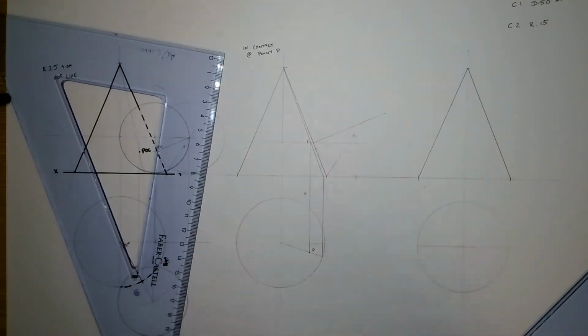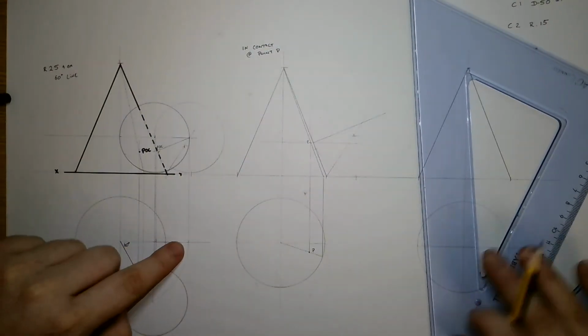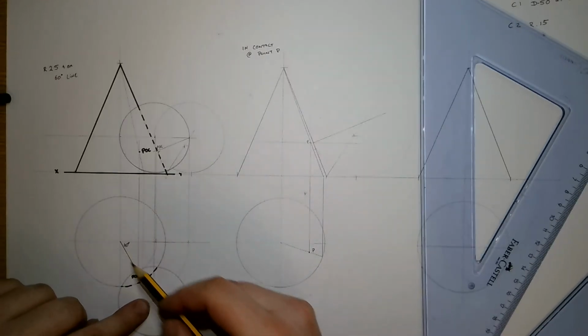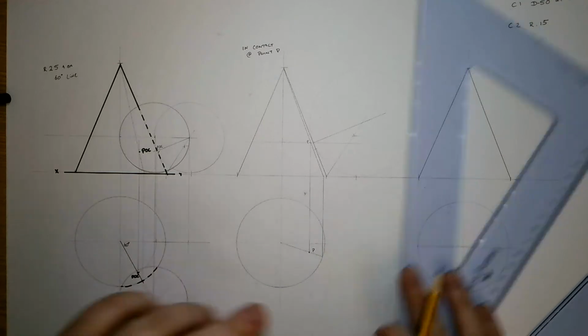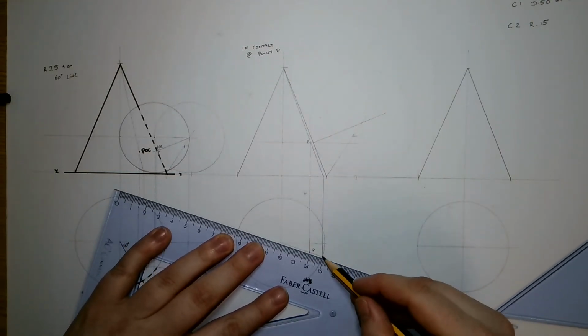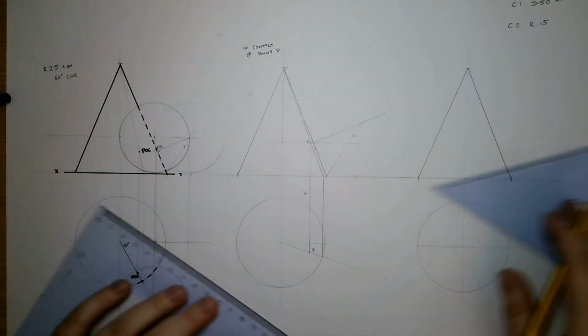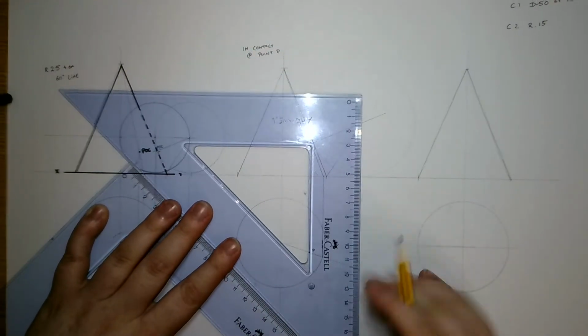So you're going to do exactly the same thing as you did over here. You're going to bring it down to this line. You're going to rotate it around until it hits the line it sits on, and you can draw it in then. So I'm going to extend my point P here. Okay. Going to bring my center down.